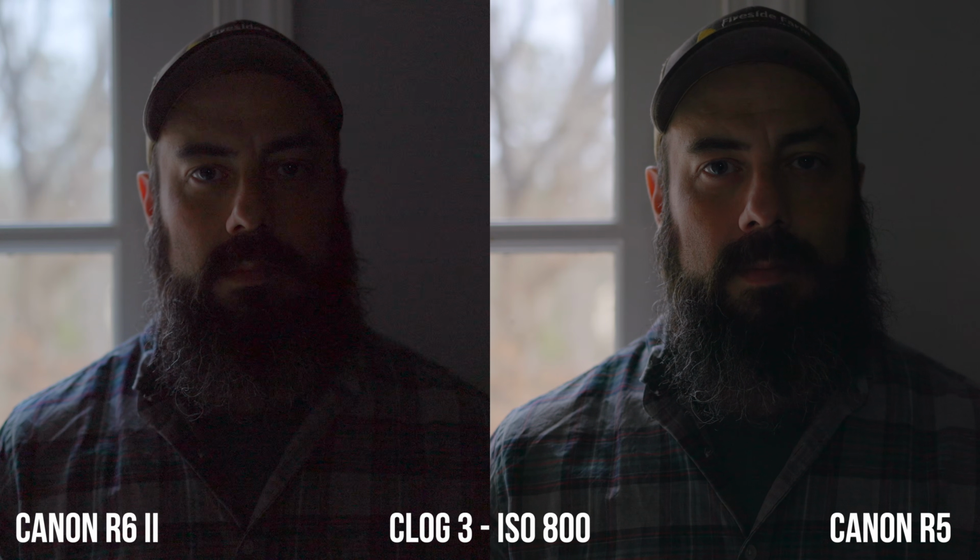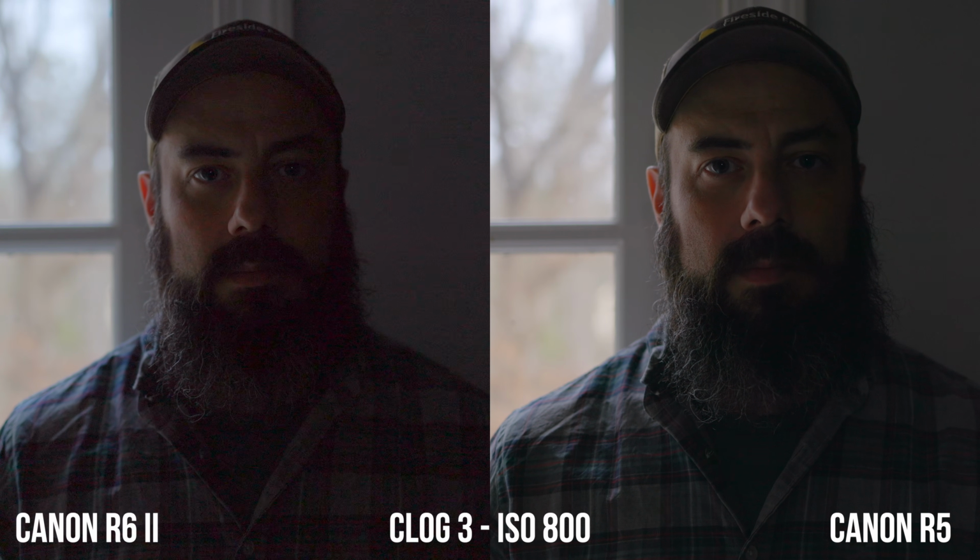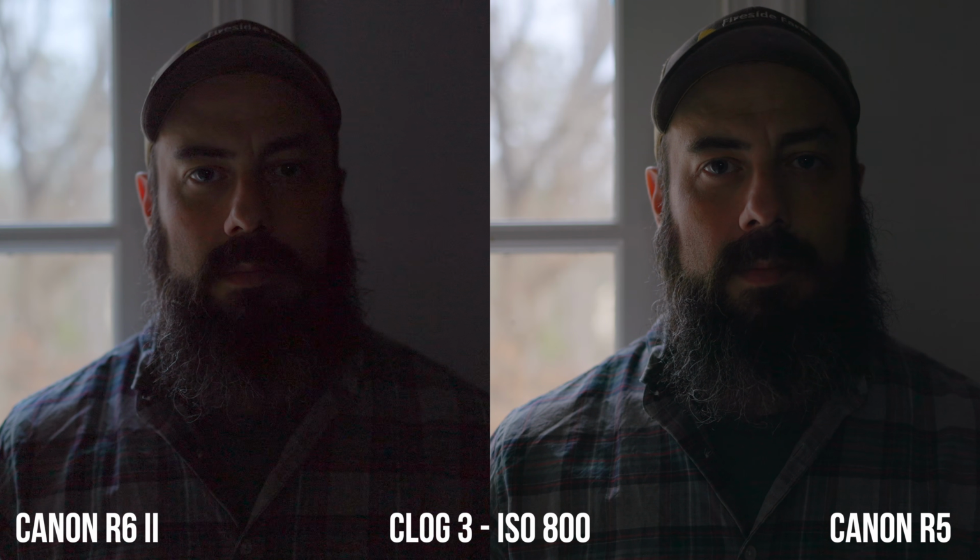But overall, I would definitely say the R5 has a little bit of an edge here in terms of the dynamic range in the shadows. All right, so what are my takeaways? First of all, the R5 has slightly more dynamic range than the R6 Mark II, as you saw in the testing and also in the example.